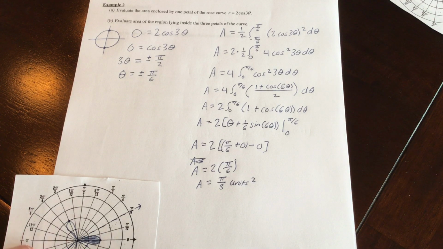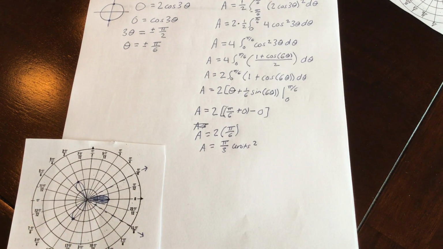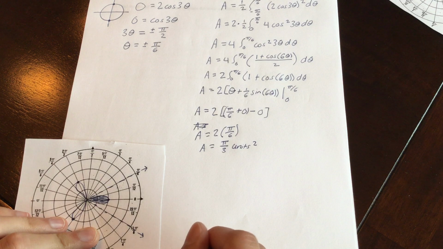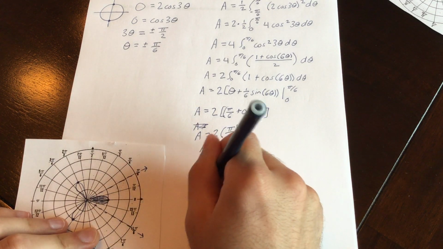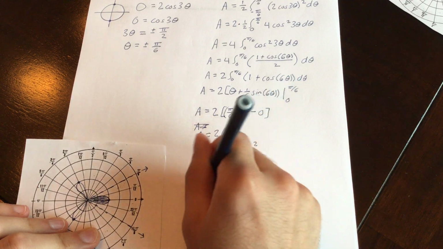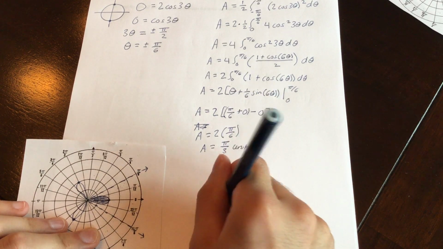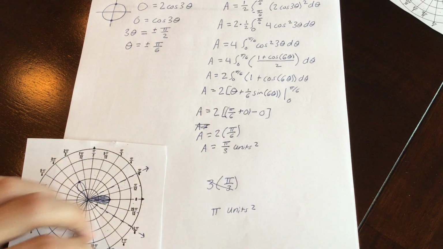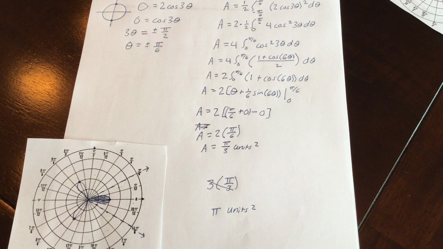Moving on to part B, it says evaluate the area of the region lying inside all 3 petals of the curve. So the idea is if you found the area of one of the petals, you just need to multiply it by the number of petals. So your answer would be pi square units.